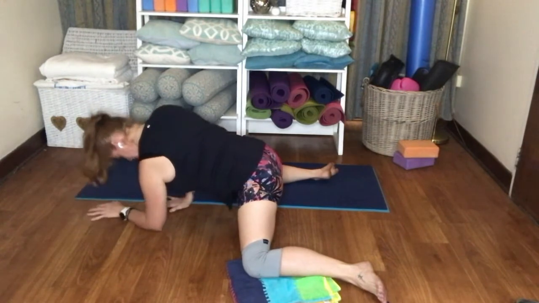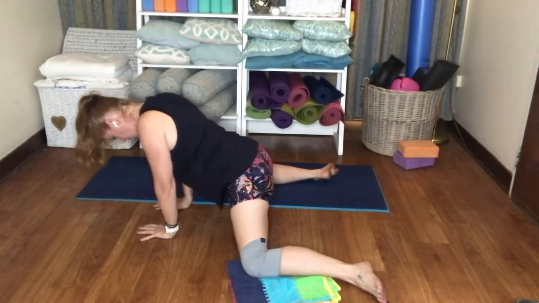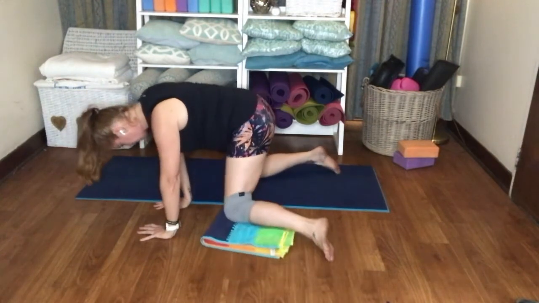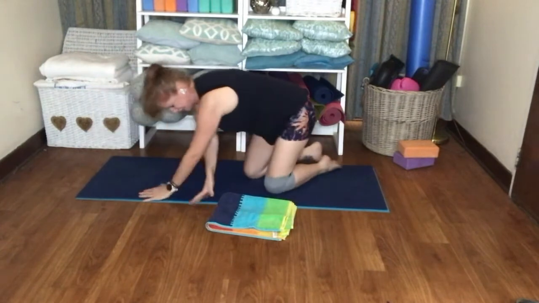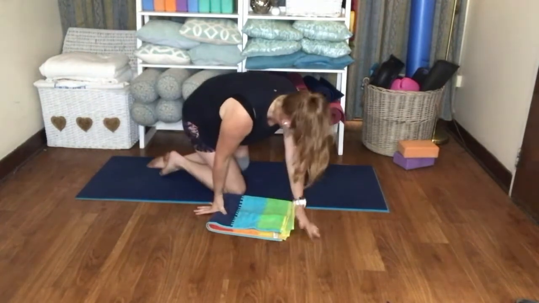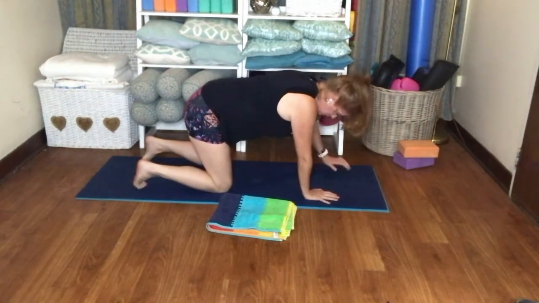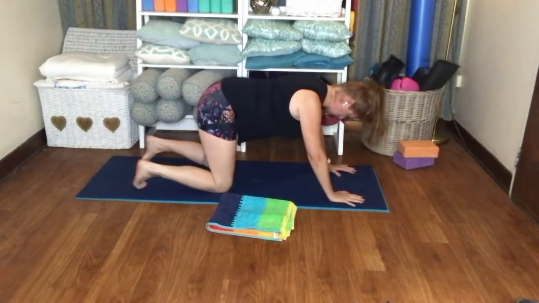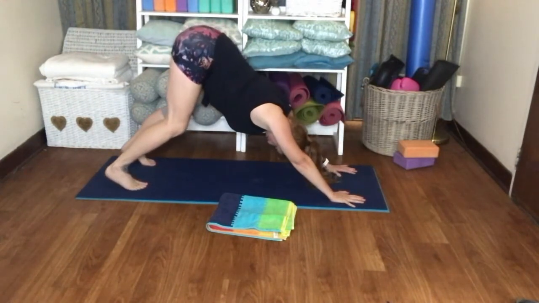And then come up onto those hands. Again, the weight over the hands, supporting yourself with your arms. Bring that leg in towards the body. Okay, I'm just going to turn back around again. So engage the toes. Hand, one hand's length away. Push yourself up and back into downward facing dog.